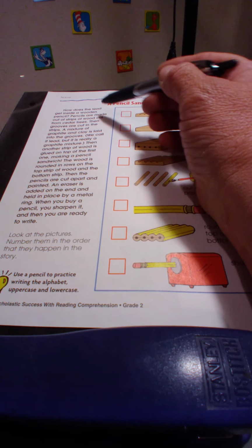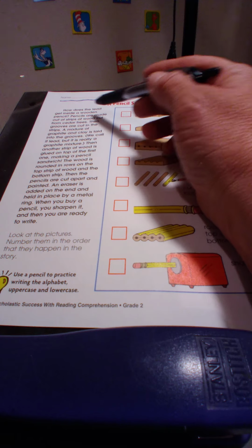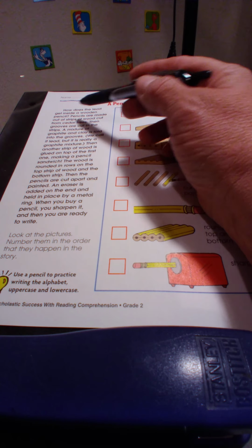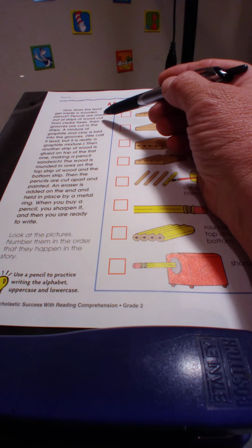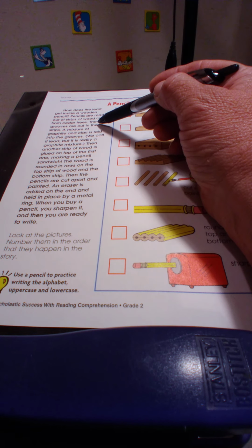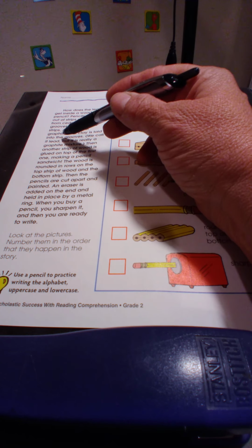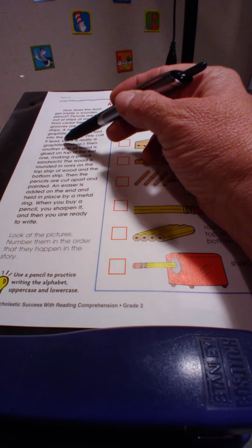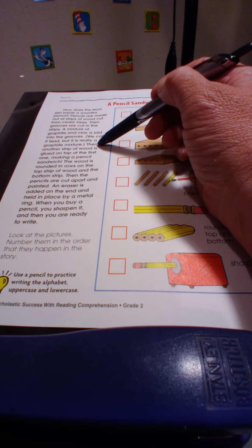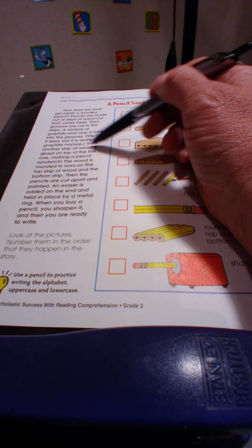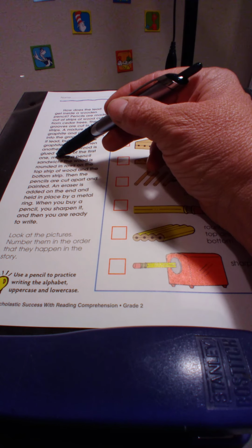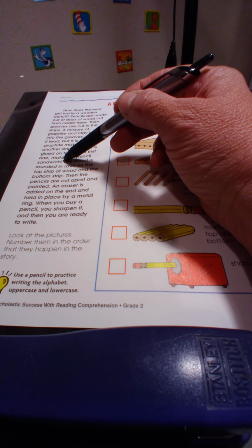All right, so we're going to read a pencil sandwich. How does the lead get inside a wooden pencil? So pencils are made out of strips of wood cut from cedar trees. Then grooves are cut in the strips. A mixture of graphite and clay is laid into the grooves. We call it lead, but it is really graphite mixture. Then another strip of wood is glued on top of the first one, making a pencil sandwich.